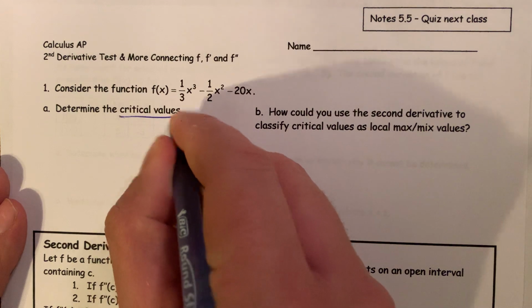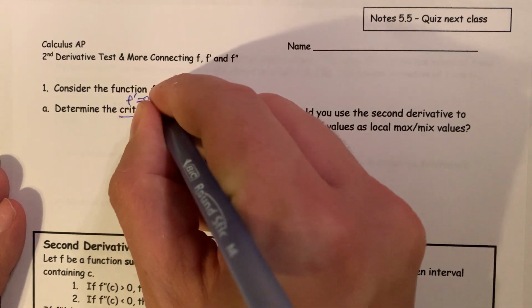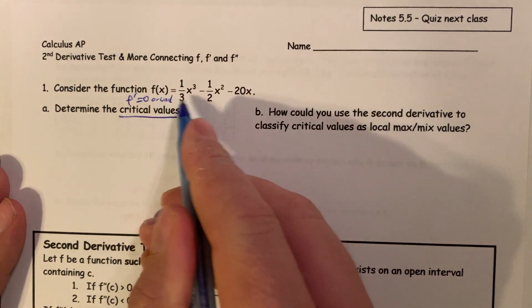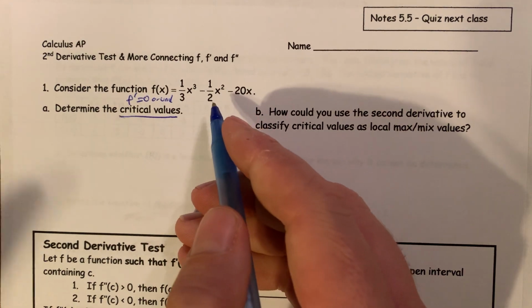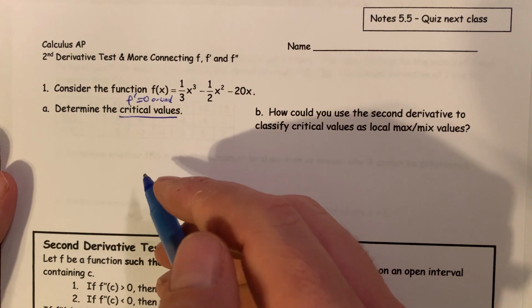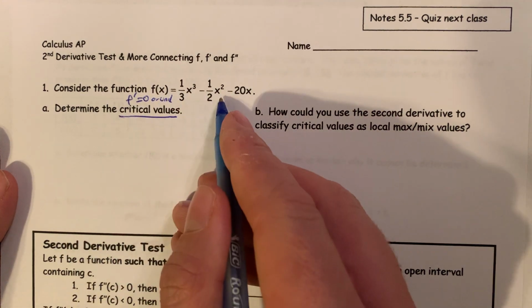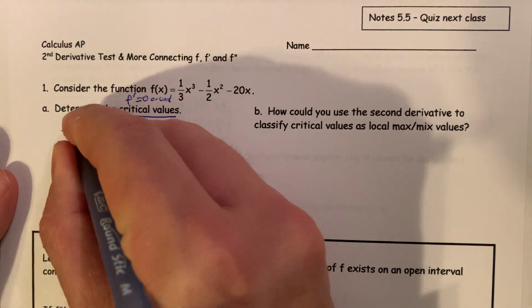Hopefully you recognize that critical values mean where f prime is 0 or undefined. And this will never be undefined because it'll never be dividing by 0 or taking the square root of a negative. And so we just look for where it's 0. And so we're going to find the derivative.